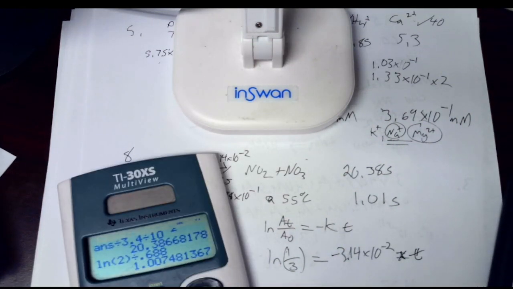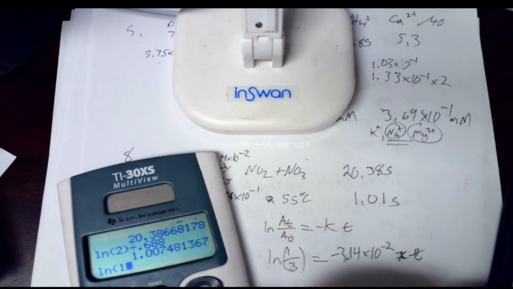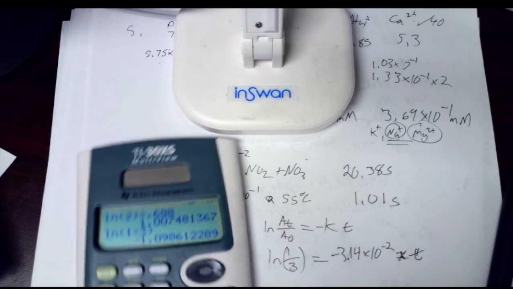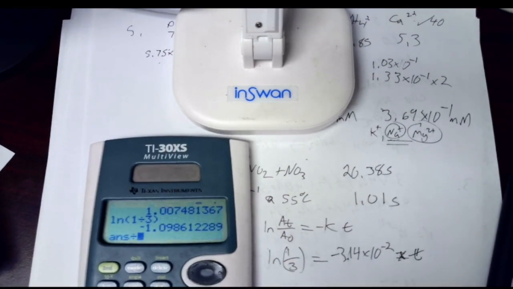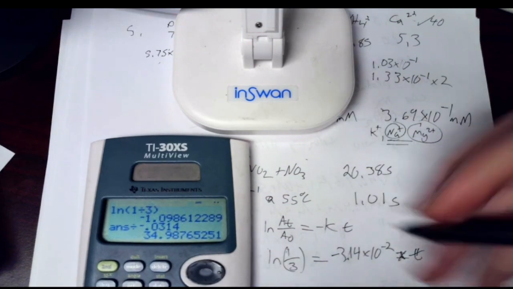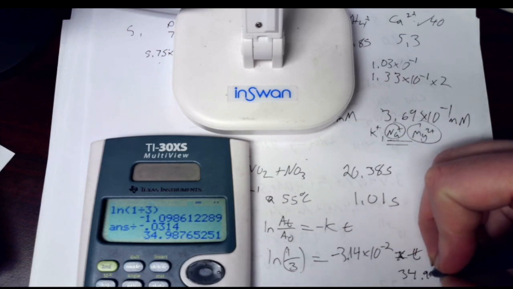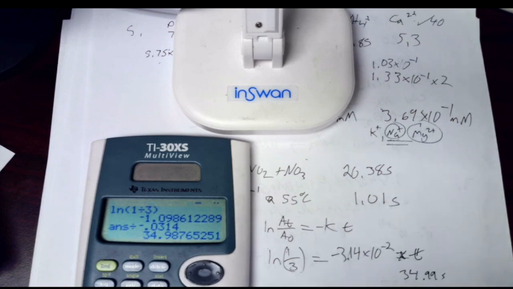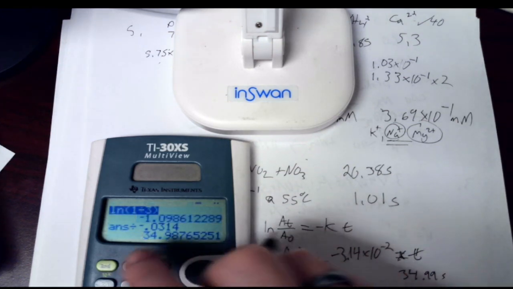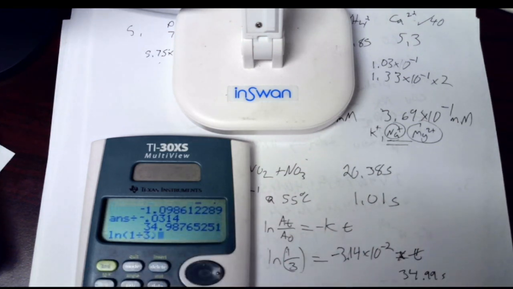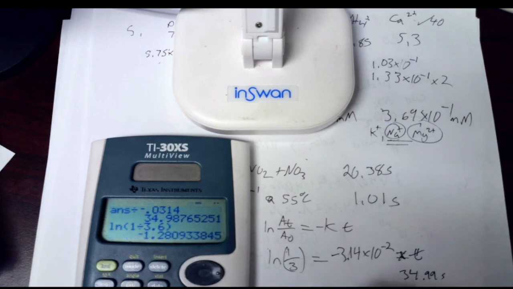So ln of 1/3, 1 divided by 3, and then I'm dividing by my negative k, and so that would take 34.99 seconds, or thereabouts of 40. Oh, if I'm starting from 3.6, shoot. That changes it ever so slightly, 3.6 to 1, divided by negative 0.314.